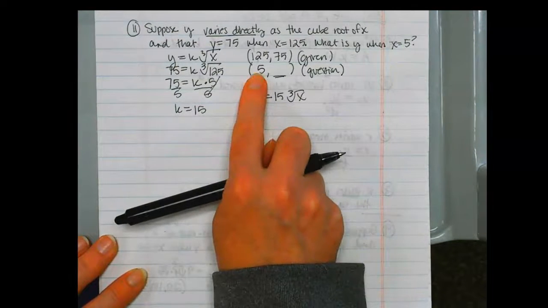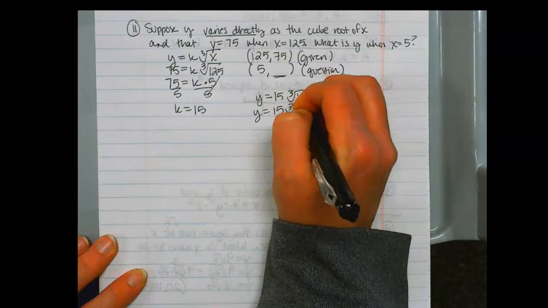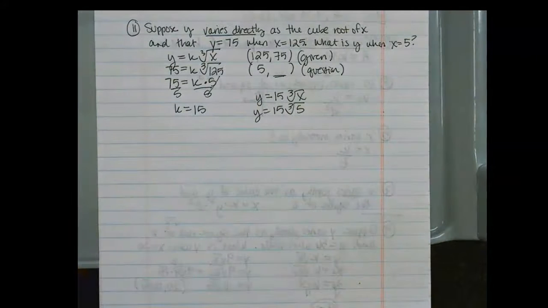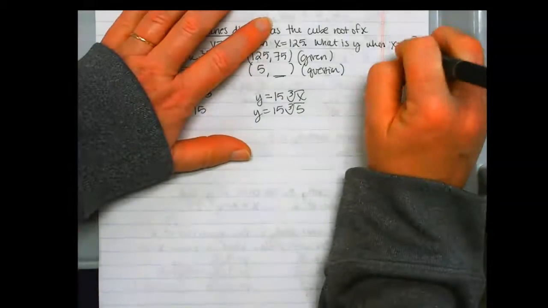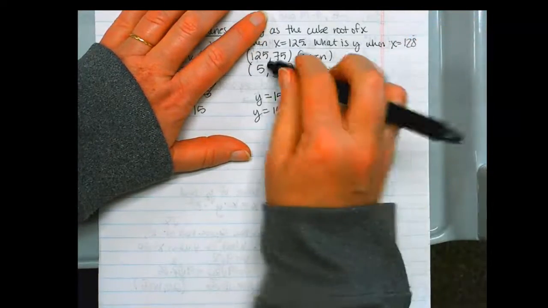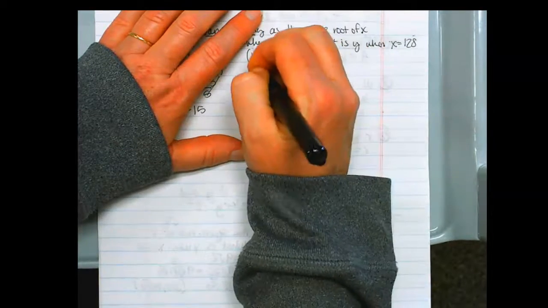Now I'm given an x value, so I'm going to say y equals 15 times the cube root of 5. 5 doesn't have a cube root, so I'm just going to leave that like that. I wrote this problem down wrong too. So this really says when x is 128. Sorry. 128. Okay.